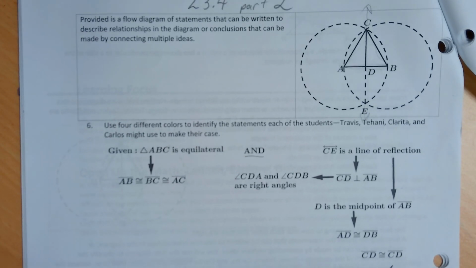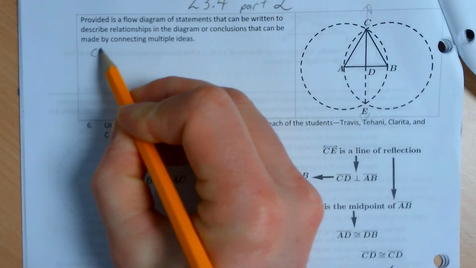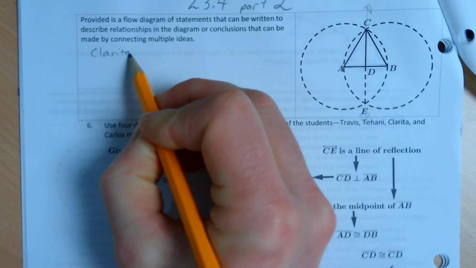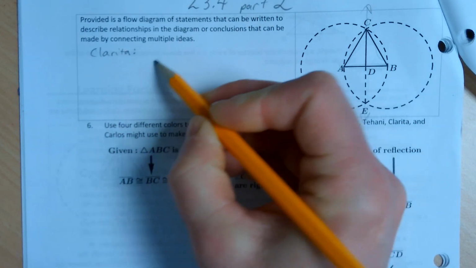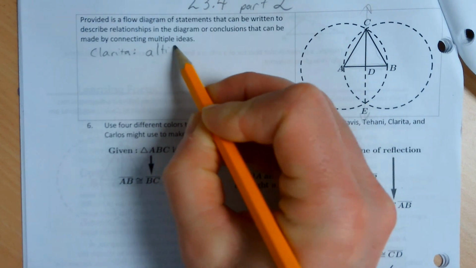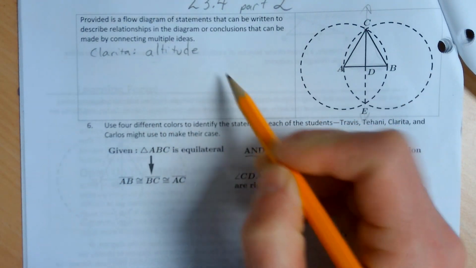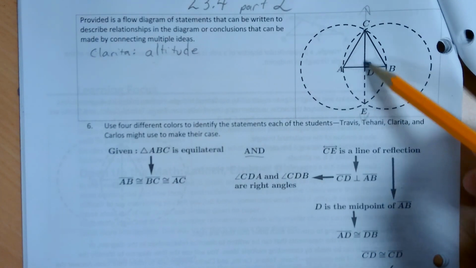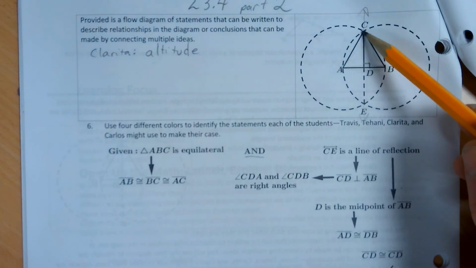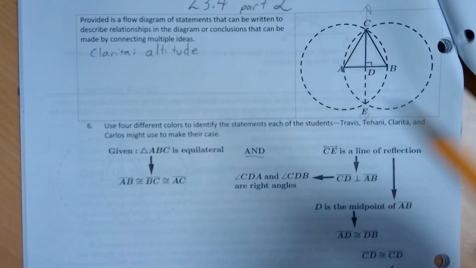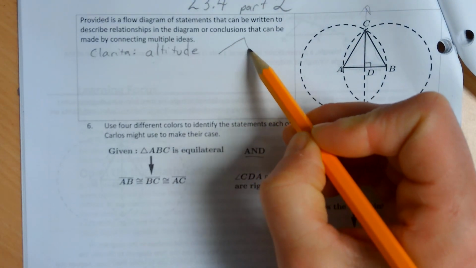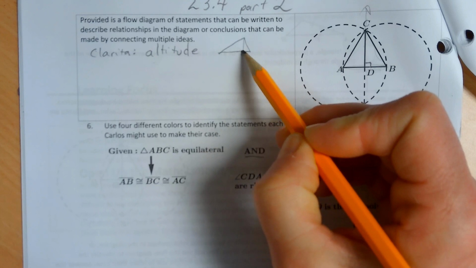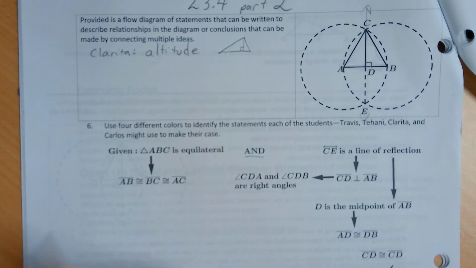There's 4 people that are trying to prove things. Person number 1 is Clarita. I wonder if I should be doing these in order. She's trying to say that it's an altitude. What would make it an altitude? If it meets at a 90 and touches the other vertex. So if it wasn't an equilateral triangle, that is an altitude.